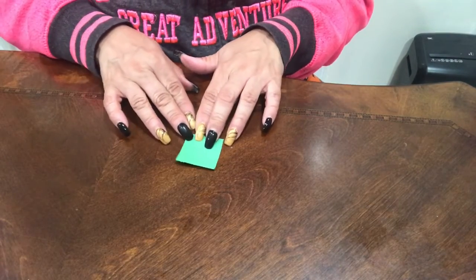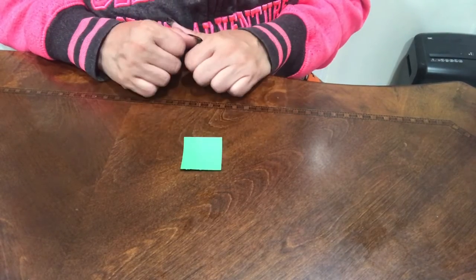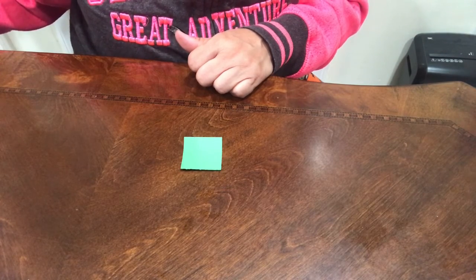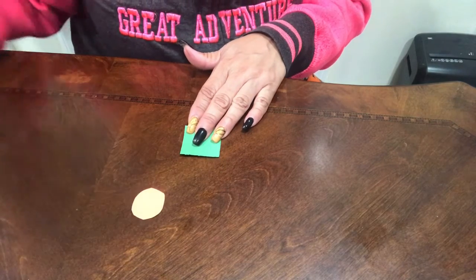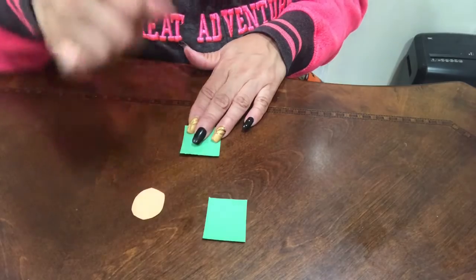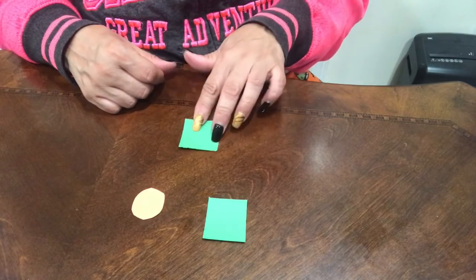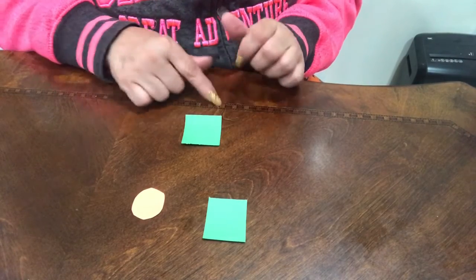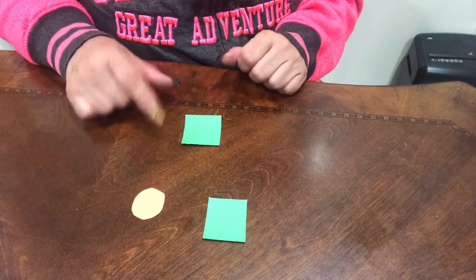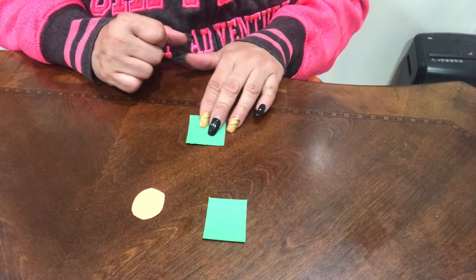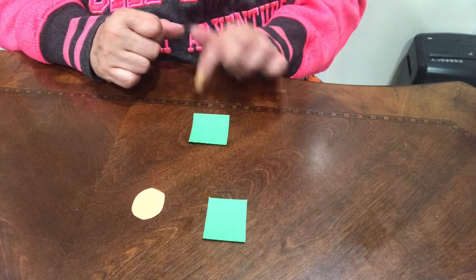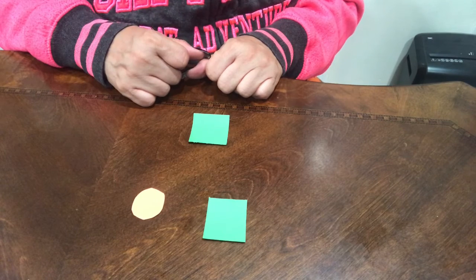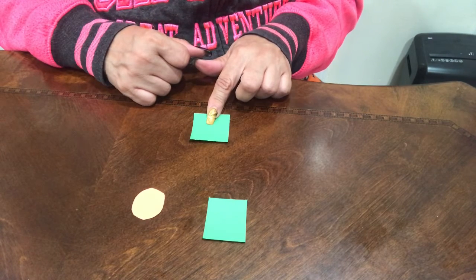This is now my shape. This is my square. I'm going to put two shapes. You have to find the shape that matches my shape, the square. Remember, the square has 4 sides that are equal and 4 points. You have to find the shape that matches mine. One of these two. Tell someone at home which shape matches my shape, the square.